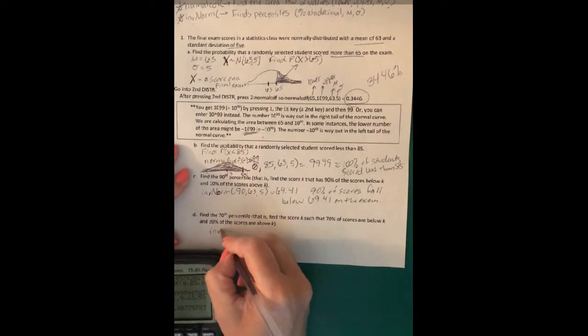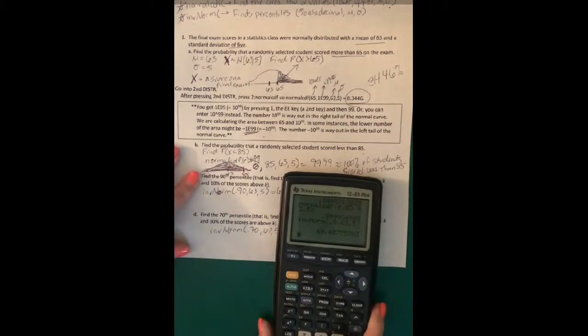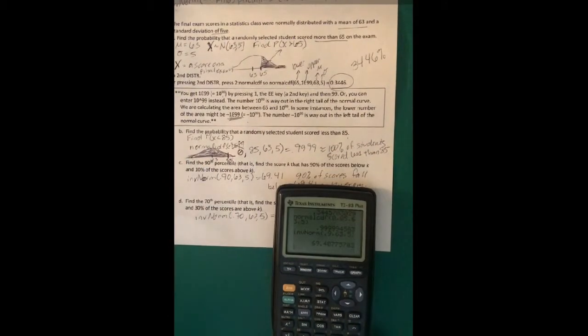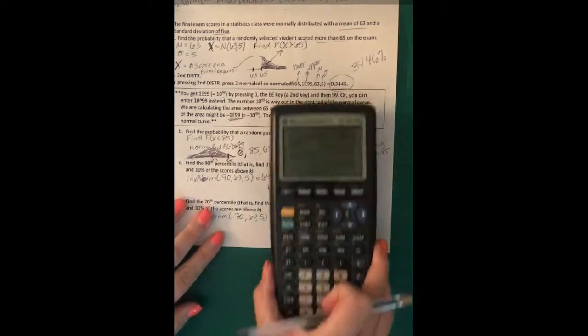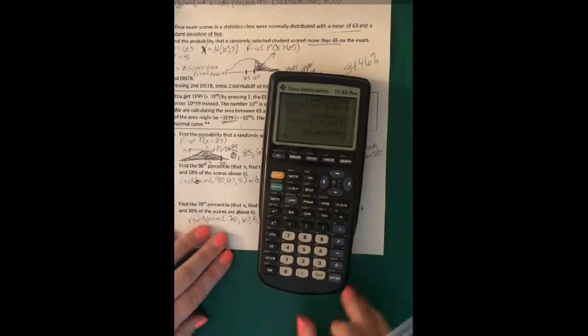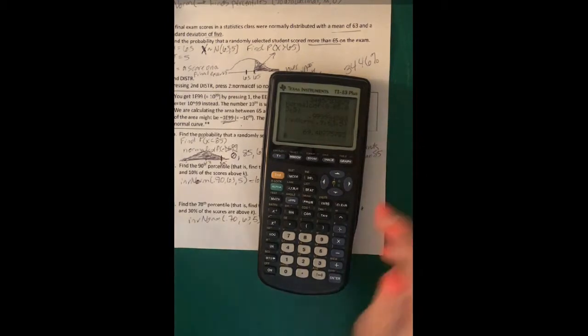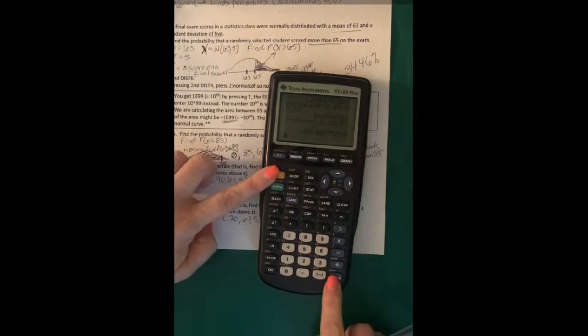Find the 70th percentile. Here we do the same thing, 0.70, 63, 5. So we're going to plug this in. Now, I don't know if you know this trick or not, but on our calculators, I just did inverse norm, and if I want to quickly pull up the inverse norm again, pull up the last entry, you can hit second and entry.